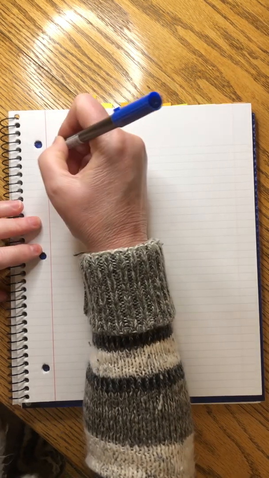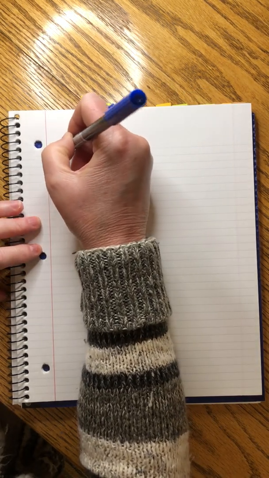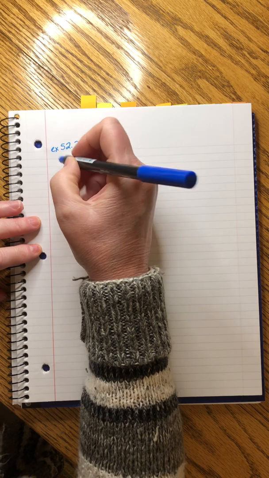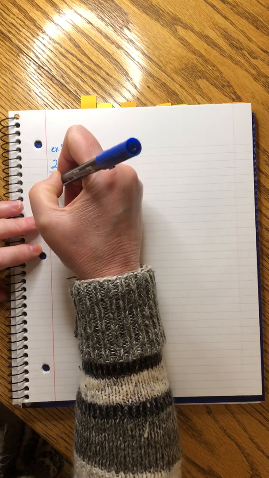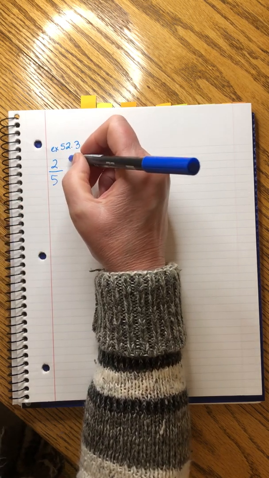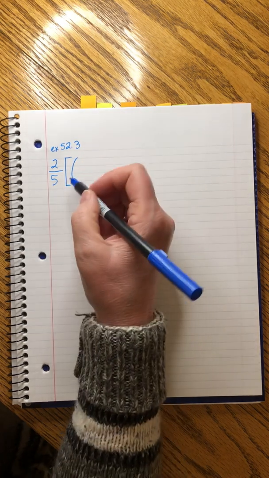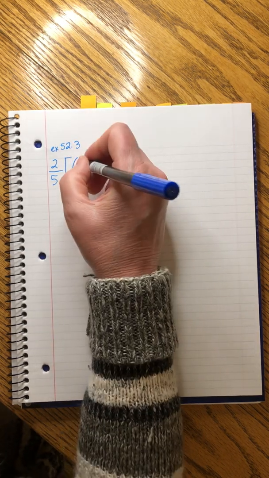And guess what? It's going to get messier. 52.3. Ready? You know you're in trouble when you get this, when you get symbol inside symbol.